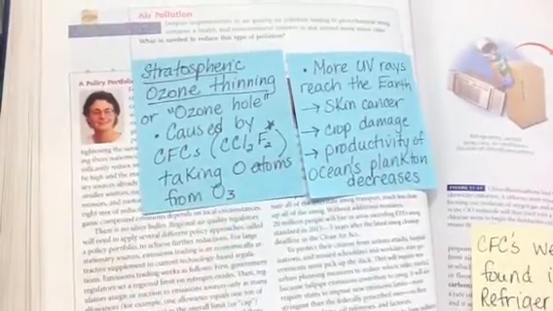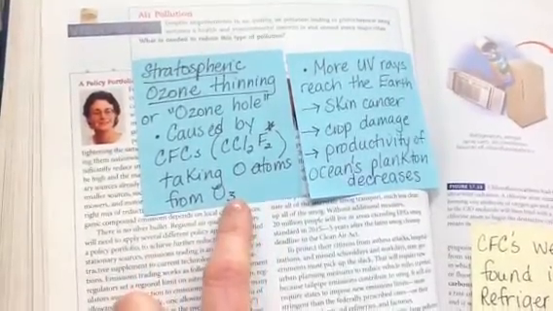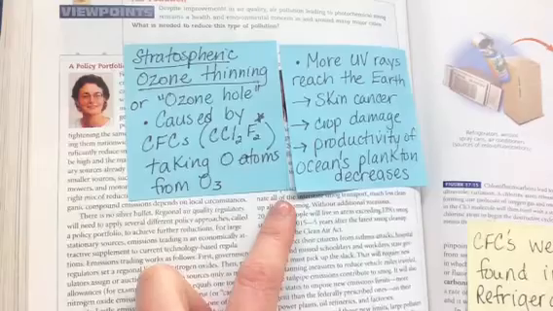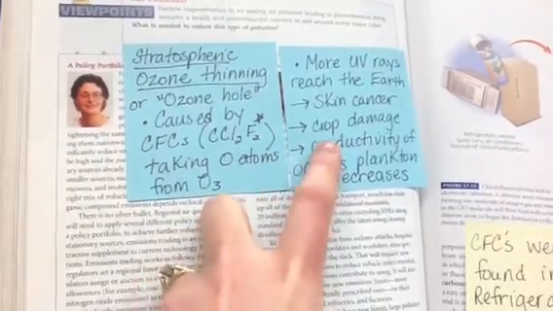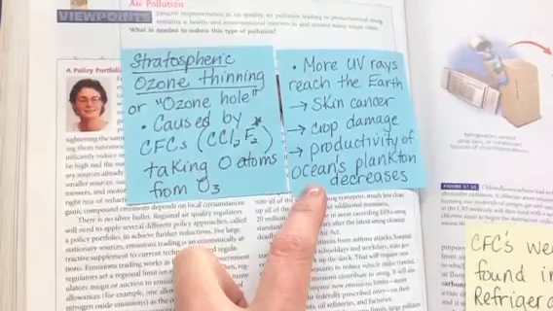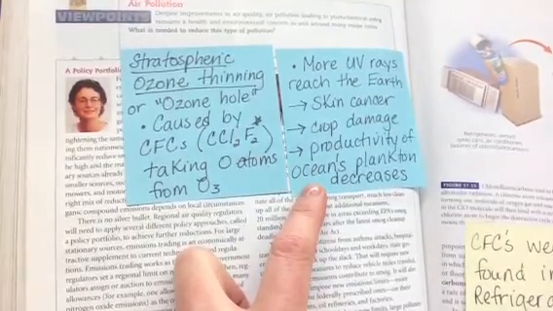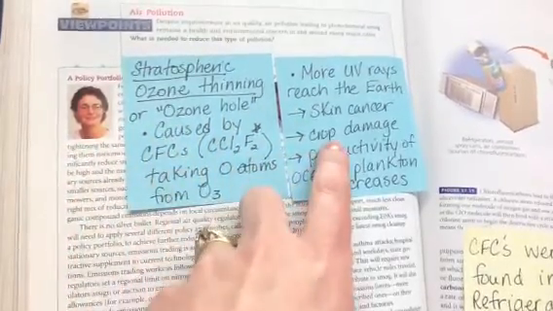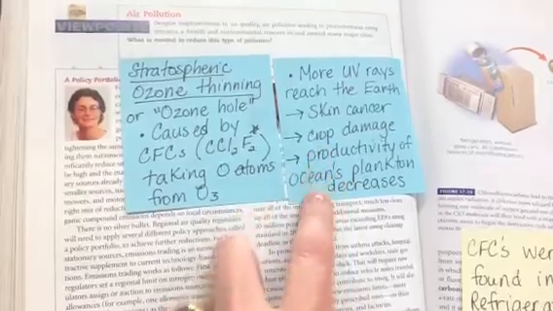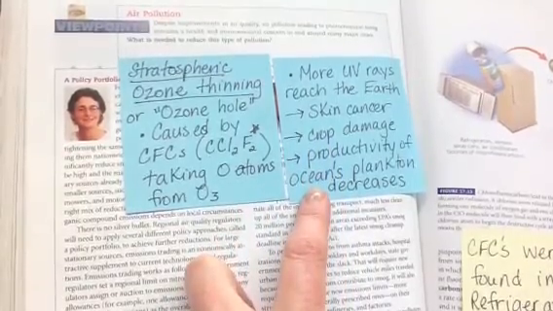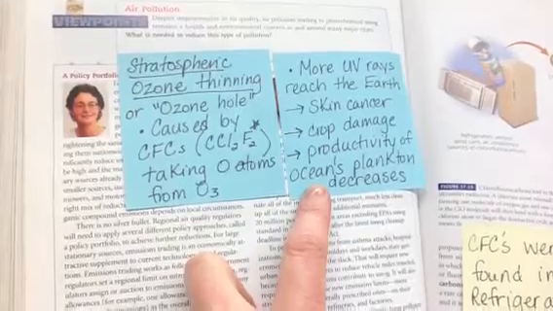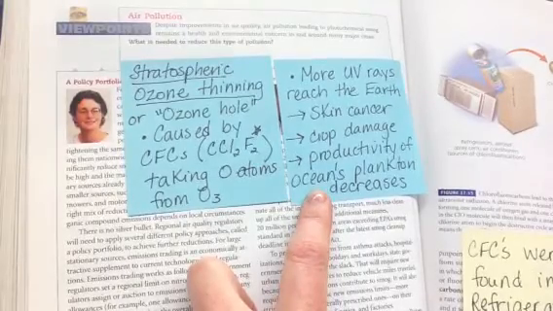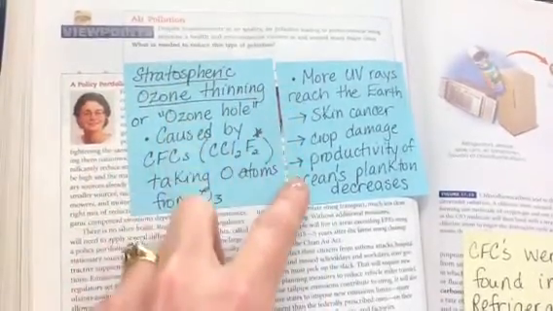And that's bad because then we don't have O3, and it's the O3 that blocks the UV rays and prevents skin cancer. So because of that, more UV rays reach the earth, which cause skin cancer, crop damage, and a loss of productivity of the earth's plankton. So skin cancer is a human health problem, and crop damage is an economic problem, and the plankton loss is an environmental problem. Sometimes on an FRQ, you'll need to describe human health problems, or an environmental problem, or an economic problem. So here's an example of each that you could write about.